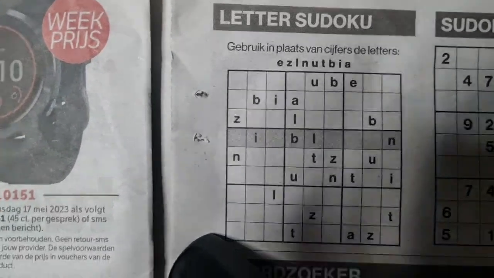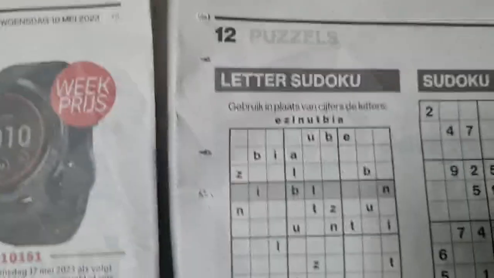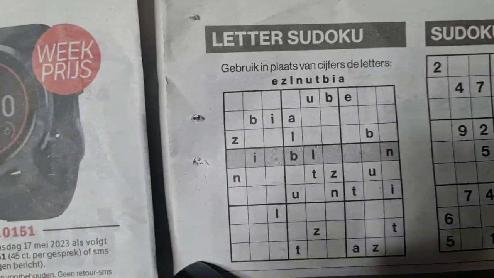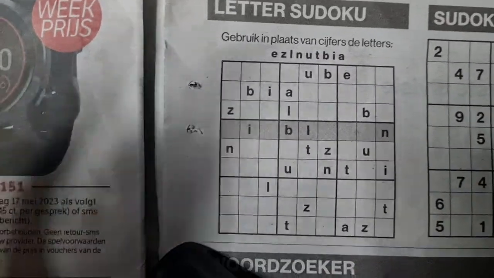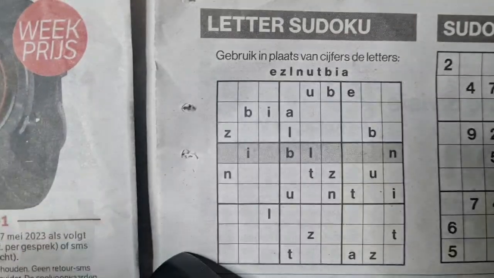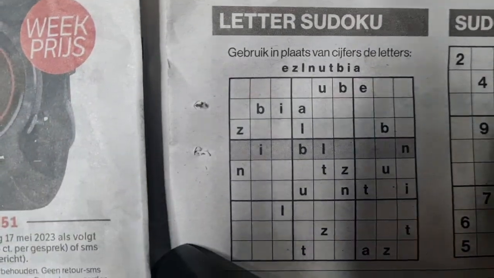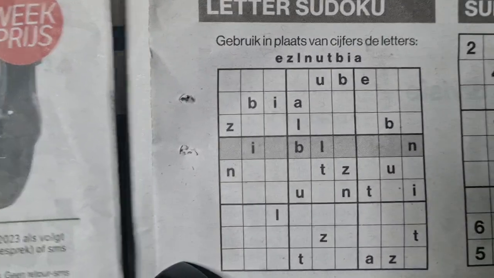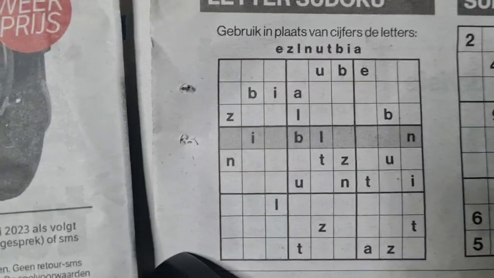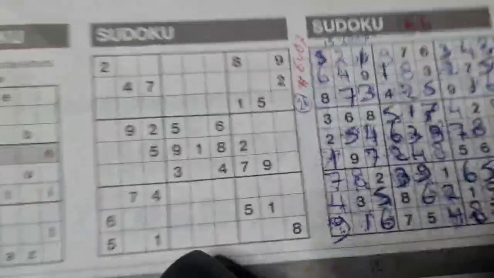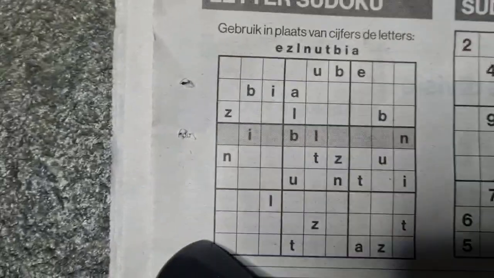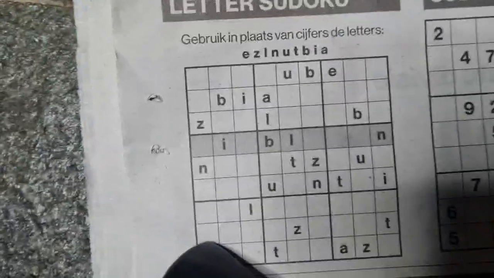The letter Sudoku. Zoom. Okay. Well, having problems with this site. Alright.